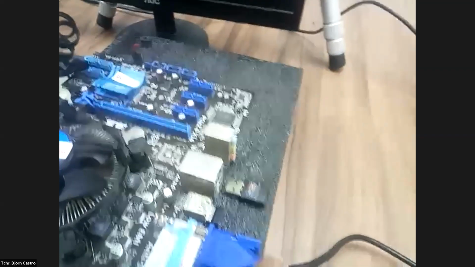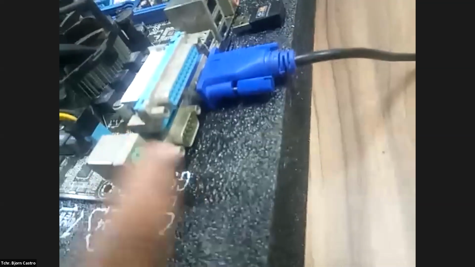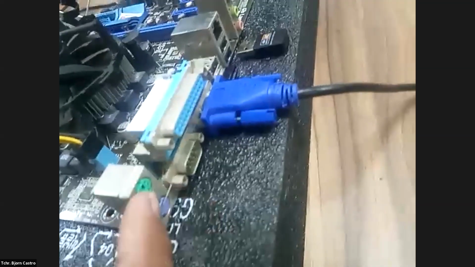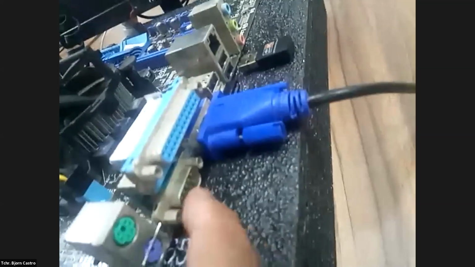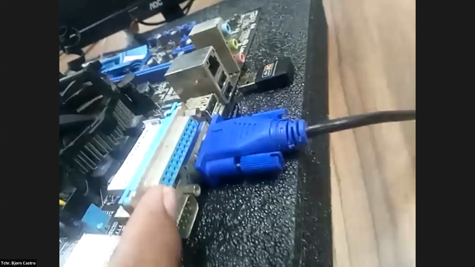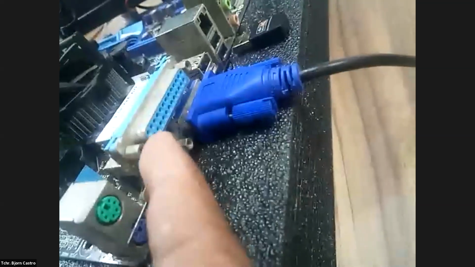So what is connected to my motherboard ports? I have, this is your old connectors for keyboard and mouse, the PS2 interface. This is an older interface for mouse, serial interface. Old interface, or port, for printer. This is the parallel or printer port of old.